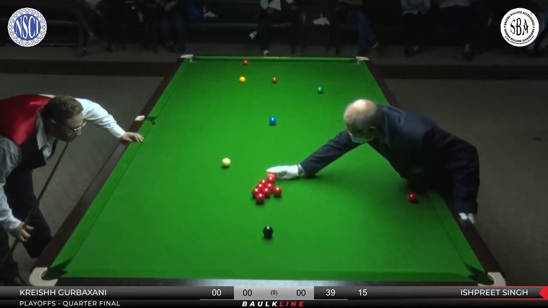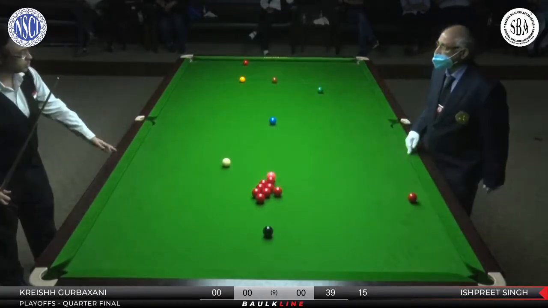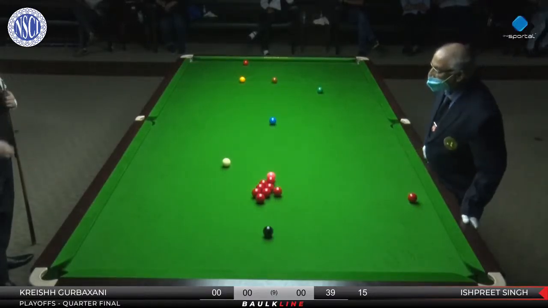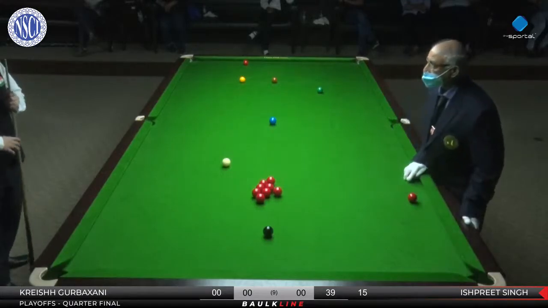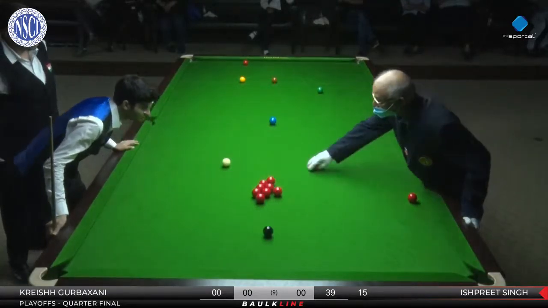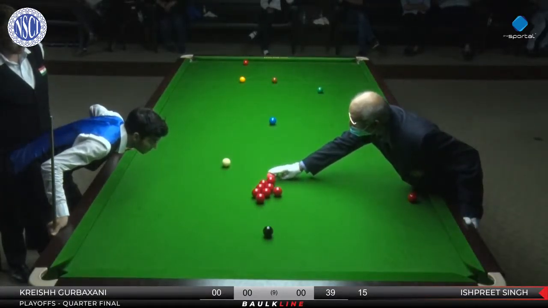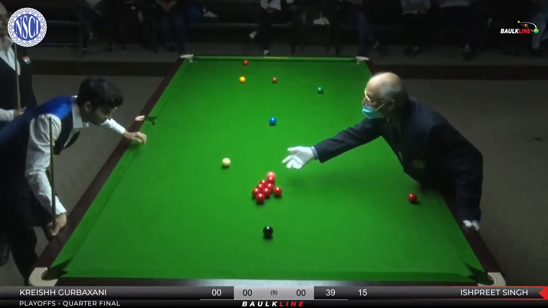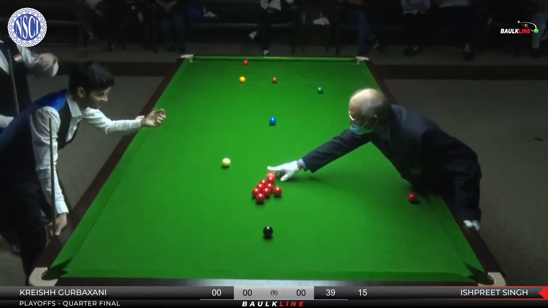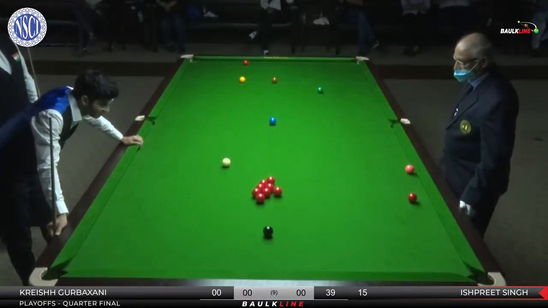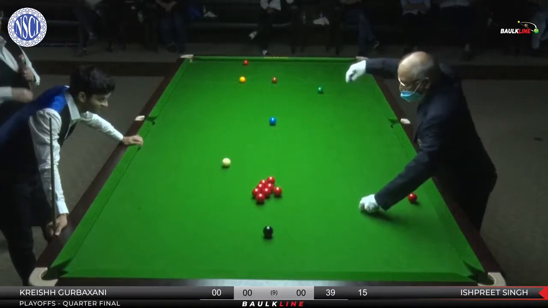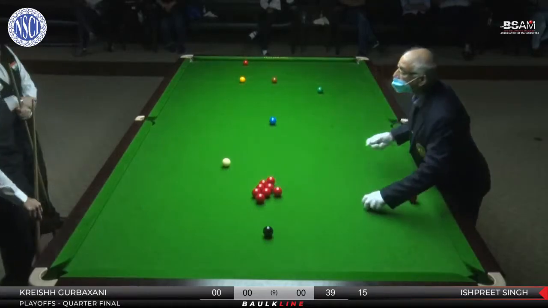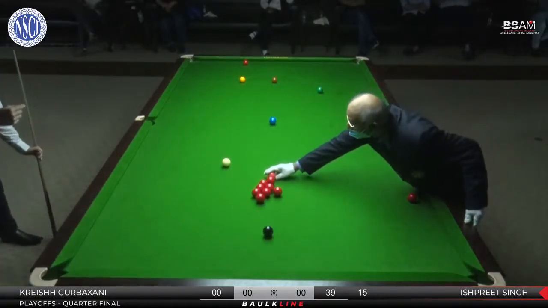Ishpreet, they are asking the referee, Mr. Farhad Tengra, to just respot the pink, because he feels that the pink will not come on that spot purely because there's not enough space. Both the players are just asking the referee if he could test with the marker if the ball is going to come there.